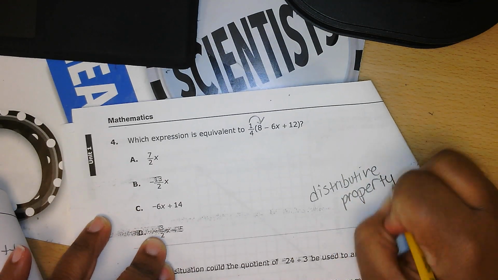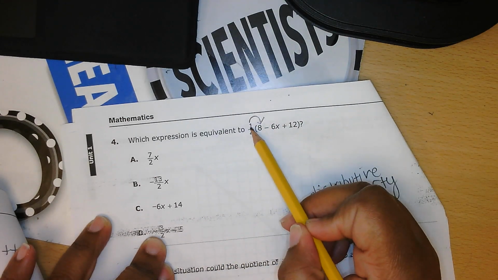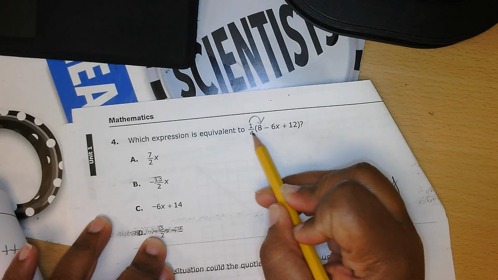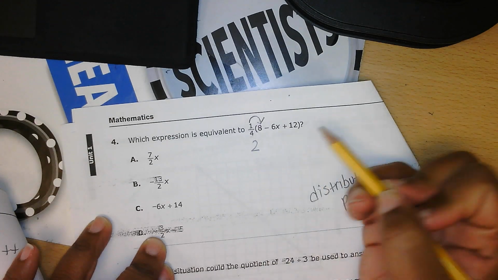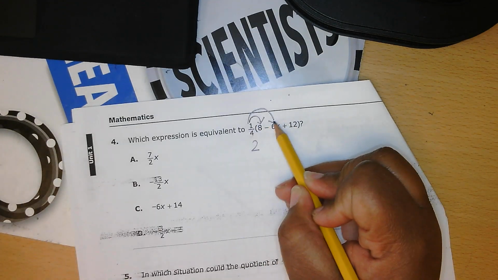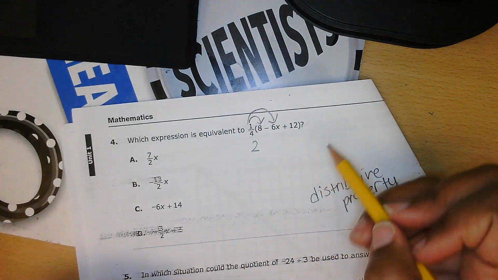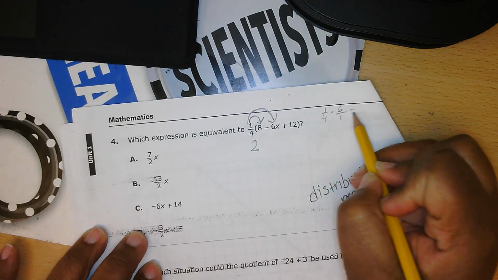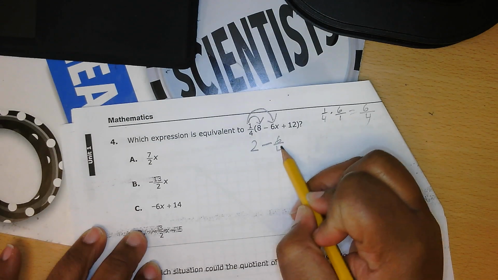And that means that we multiply the number outside the parentheses by everything inside. So 1/4 times 8 is what? Well, what's 1/4 of 8? What's 8 broken up into 4 pieces? That is 2. Okay? Then 1/4 times 6x. What's 1/4 times 6? Oh, let's see. 1/4 times 6 over 1 is 6 over 4. Right? So minus 6 over 4x.